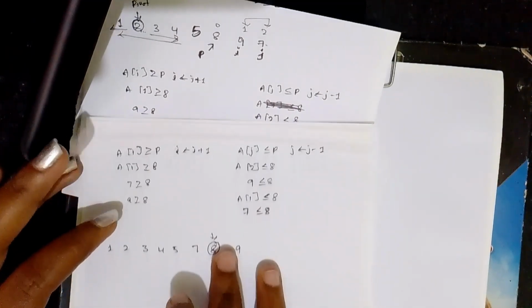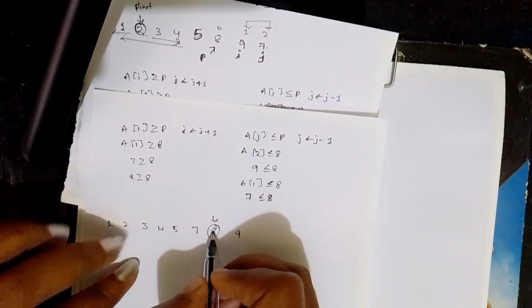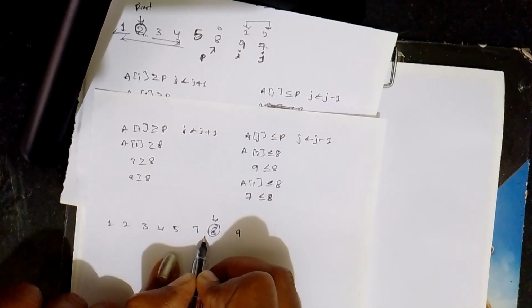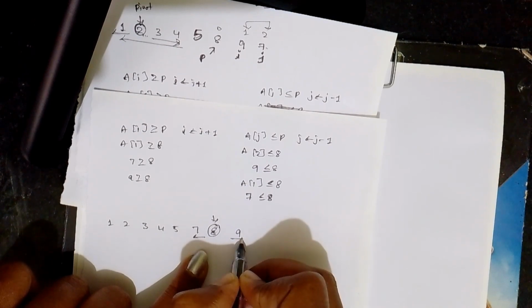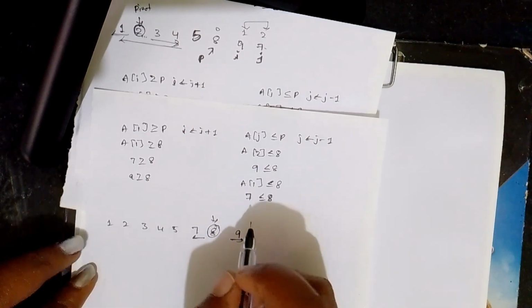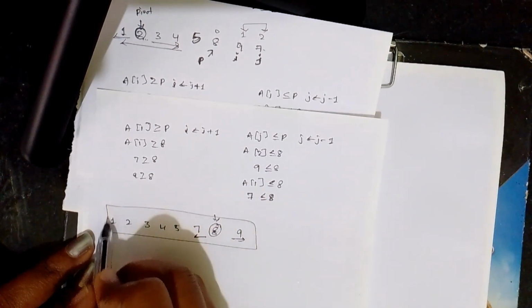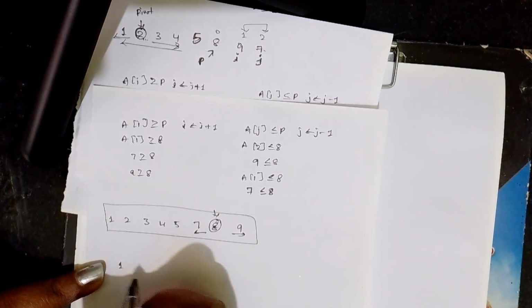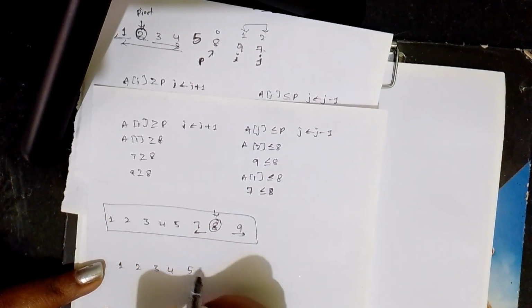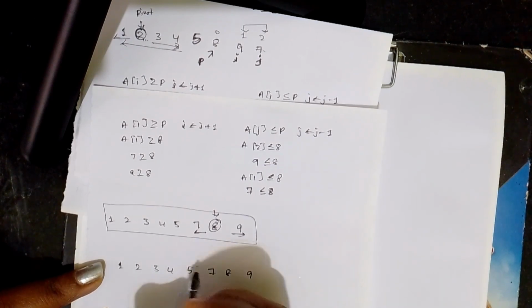Now you can see that this is our pivot element, the elements at the left side are smaller than the pivot element, and the elements at the right side are greater than the pivot element. Now you can see that the whole array has been sorted, right? This is how quicksort works. You can see here we have sorted the whole array.